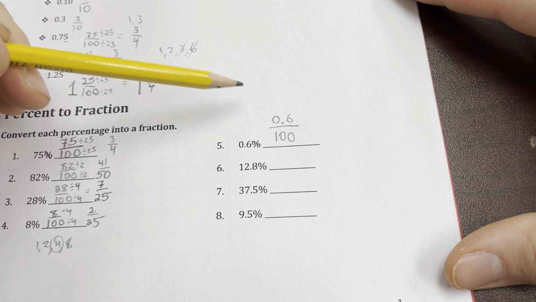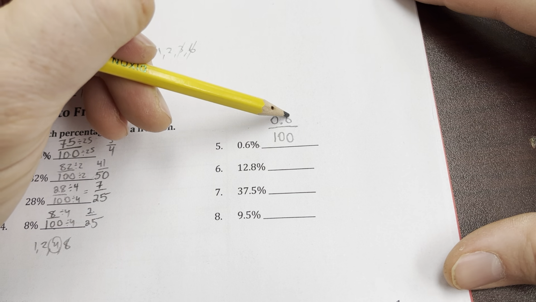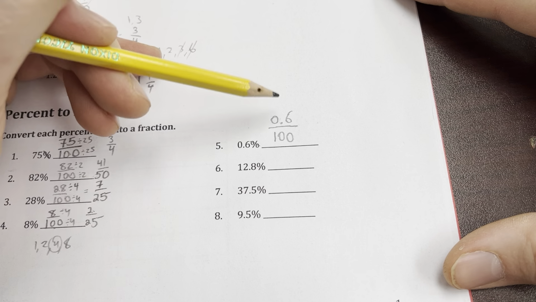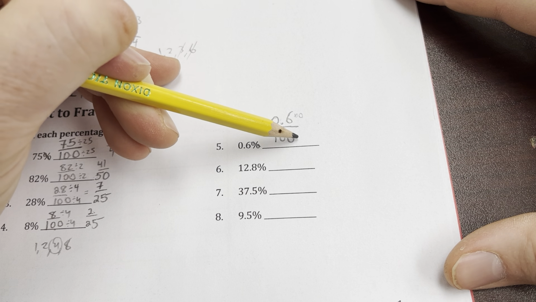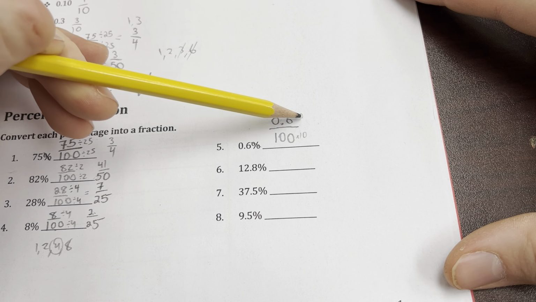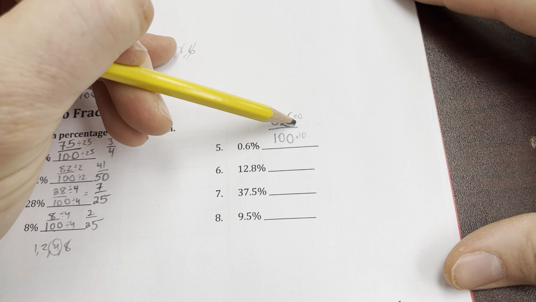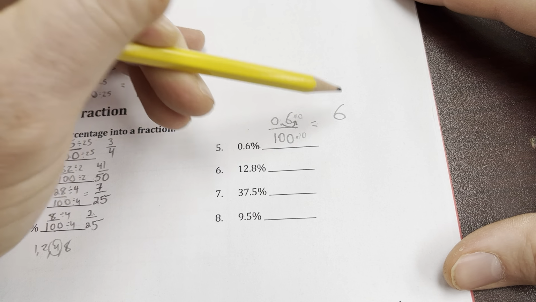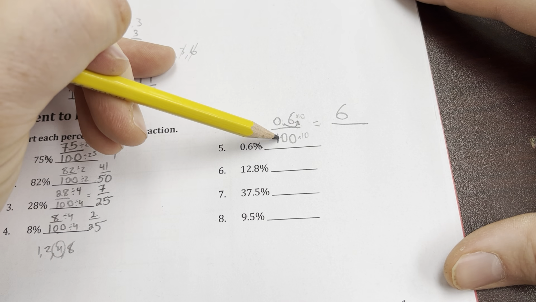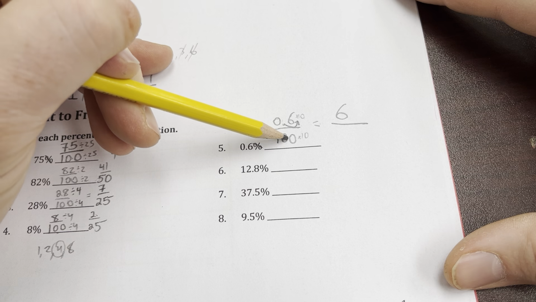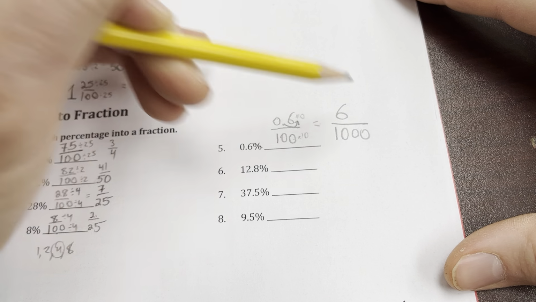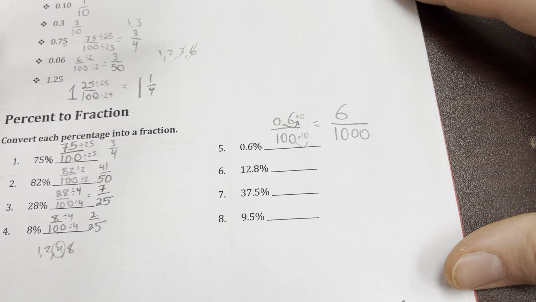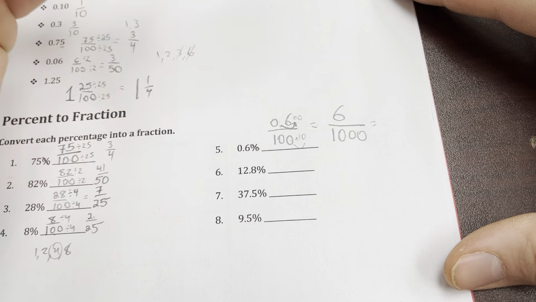Now, one rule about fractions we know is we can't have a decimal in the fraction. So how would I get rid of this? The way I get rid of this is I multiply the top and the bottom, because we have to do the same thing to both, by 10. That in turn moves my decimal over. So 0.6 times 10 gives me 6. Now I'm just making an equivalent fraction. So 100 times 10 gets me 1,000. There's one decimal place, so I move the decimal over 1. So now I have 6 over 1,000, and then I can reduce that.